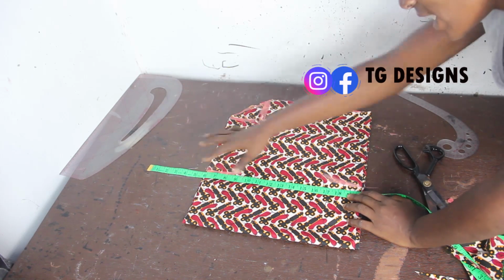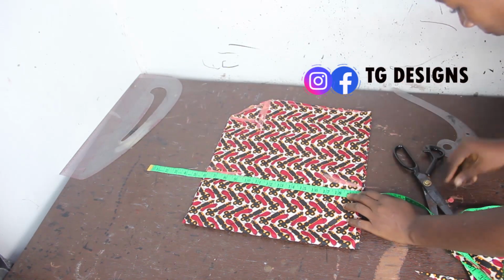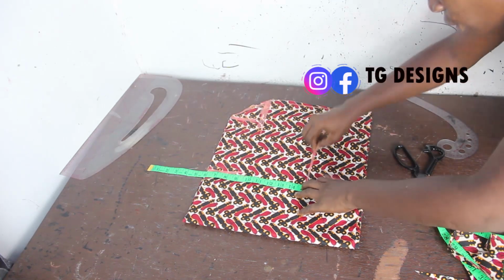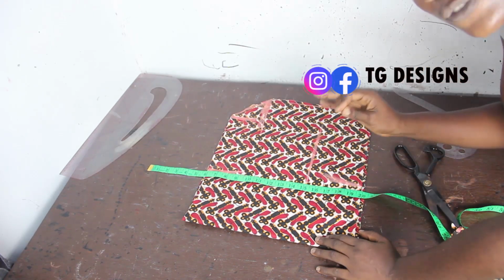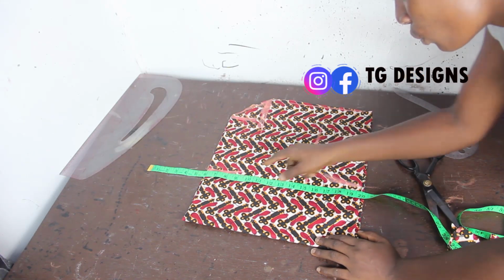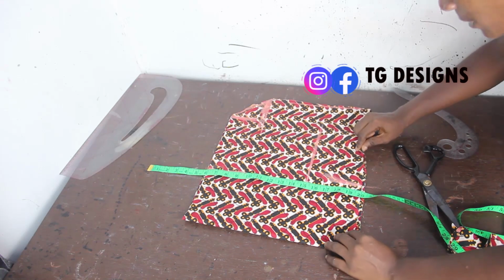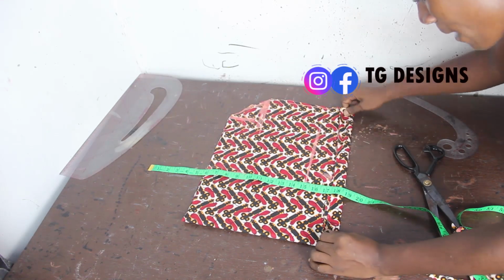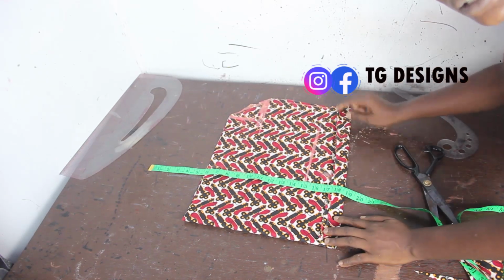And for my sleeve length, I want it to be 15 inches. So this is where 15 inches should be. But I went ahead to add 4 inches to it. So you might ask me, why did I add 4 inches to my sleeve length? The first reason is because I'm going to add elastic to this lower part. I'm going to attach elastic to this lower part.